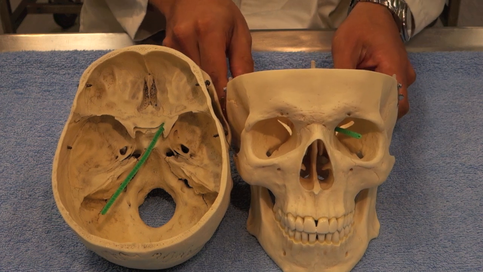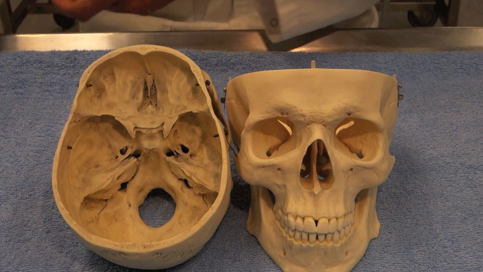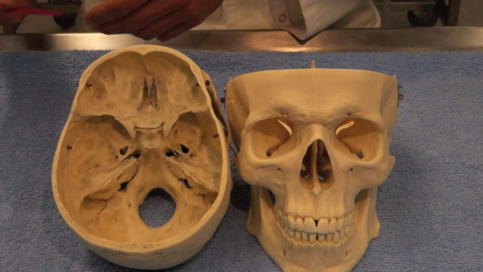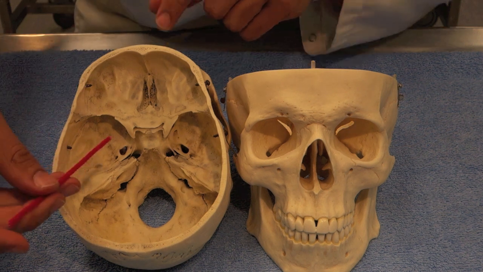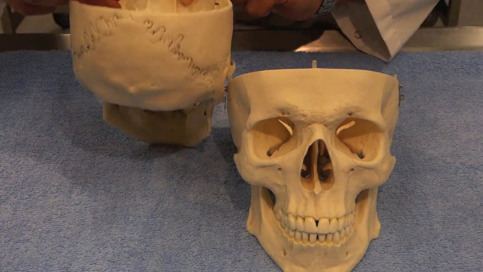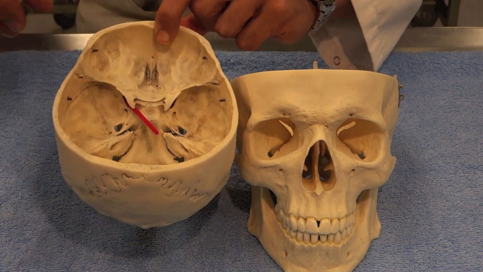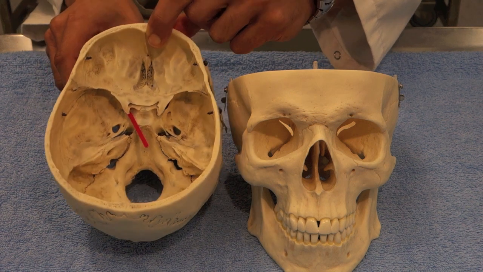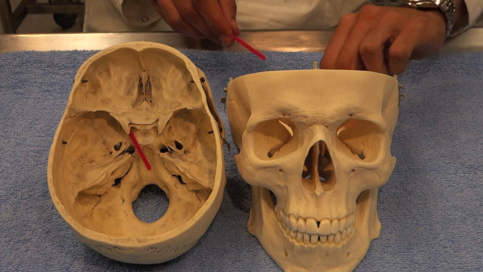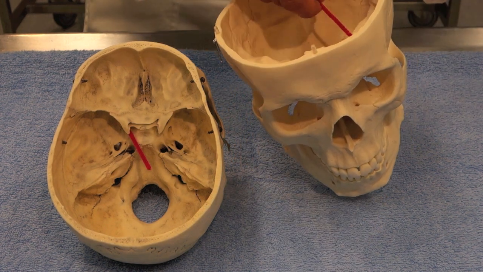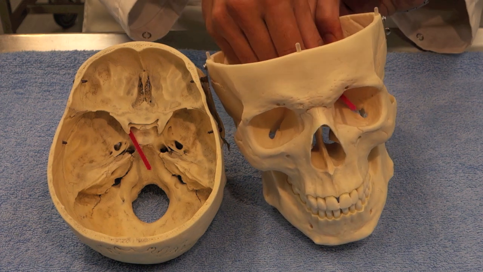Right. There's another gateway into the orbit, and that's called the superior orbital fissure, and I'll just use a slightly different colour for this. The superior orbital fissure is found just through there. It's a little more difficult to see from this perspective, and it provides the gateway for a lot of cranial nerves to enter into the orbit, and a number of blood vessels too. So I'm just going to put that through there.